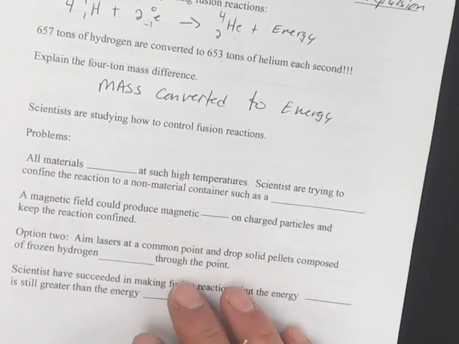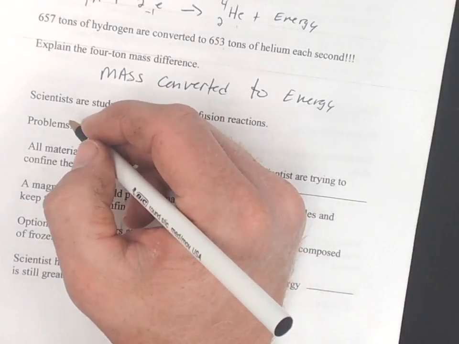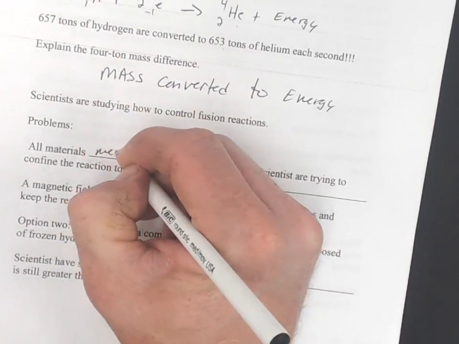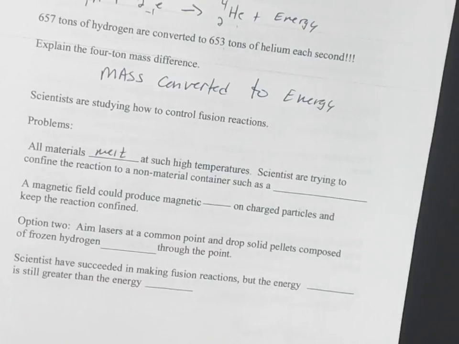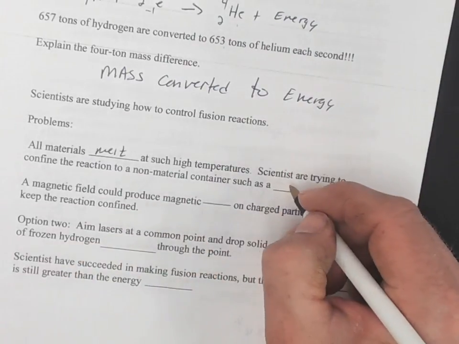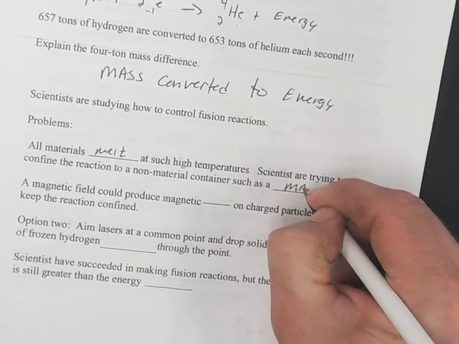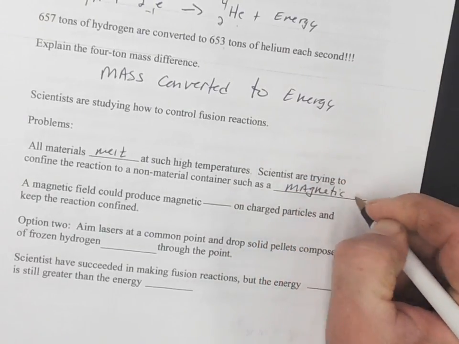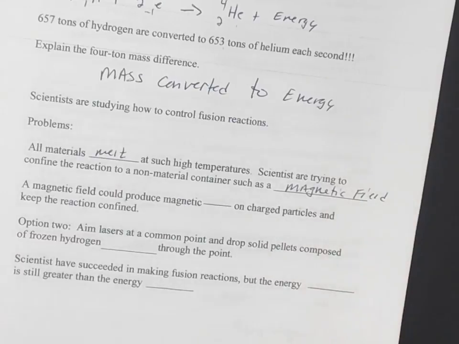Scientists are studying how to control fusion reactions. The problem is all materials melt at such high temperatures. So scientists are trying to find a way to contain the reaction in a non-material container such as magnetic fields. So, Hannah, have you ever seen someone levitate an object with a magnet?